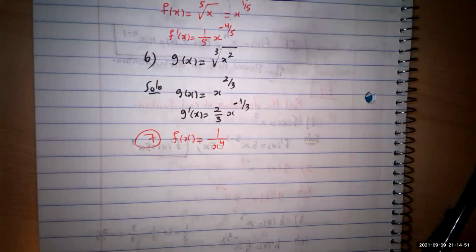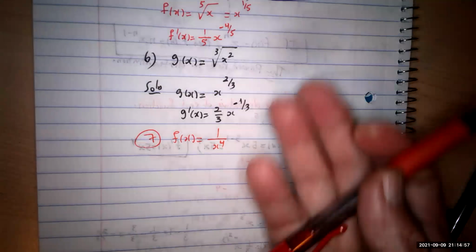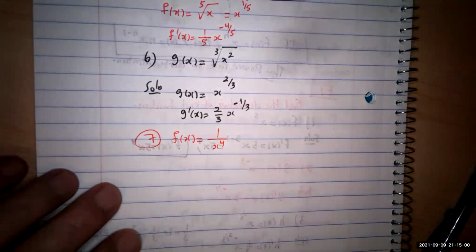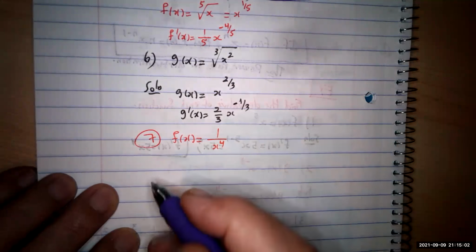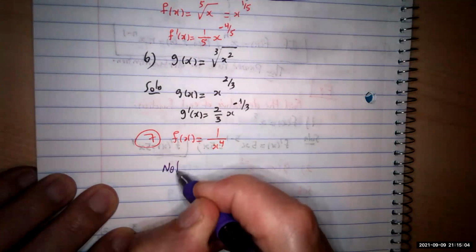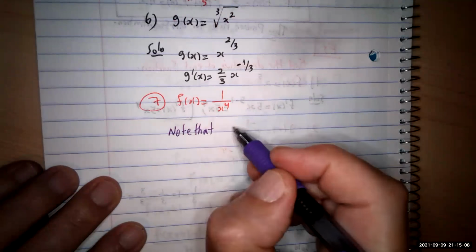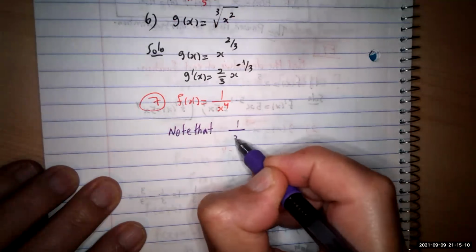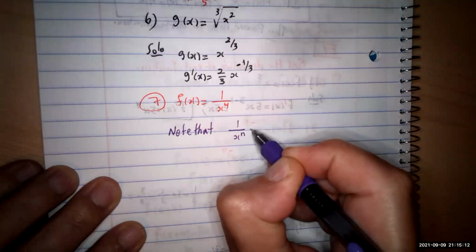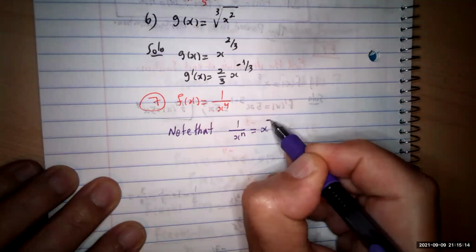Again, you see, we can do all the power functions. So what we're going to do, we're going to use something else in algebra. You can bring this one up. Remember to bring it up using this formula. That's the second formula that we use in this course all the time. So if you have 1 over x to the n, you can move it up and write it as x to the -n.